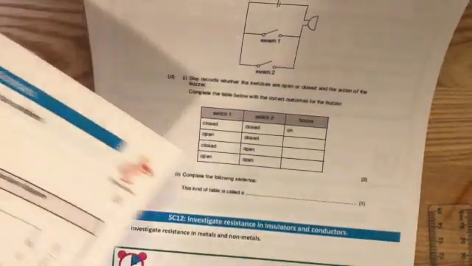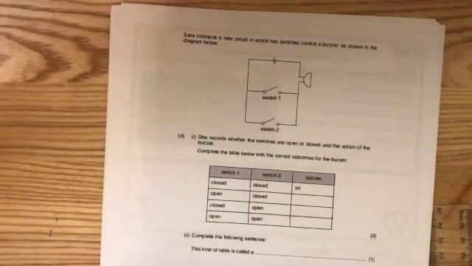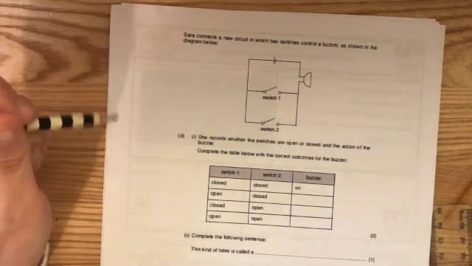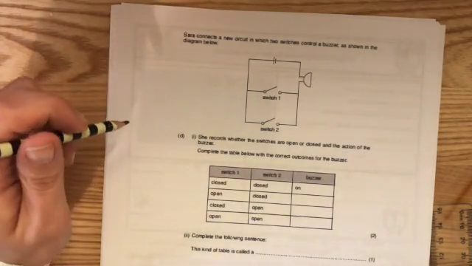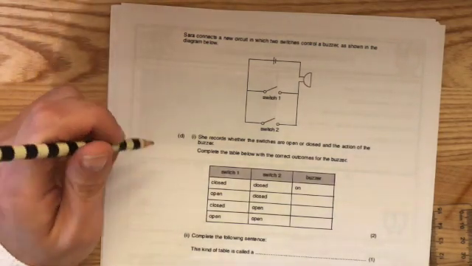Okay, so for SC11, you have an exam question again. So I would like you to have a go at the exam question. It's super easy peasy. So pause here and then I will go through the answer.